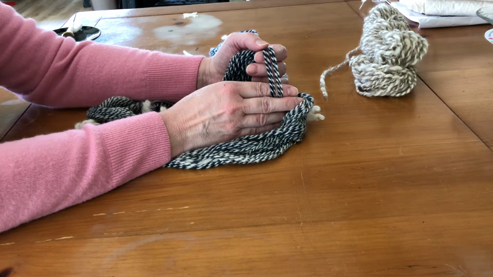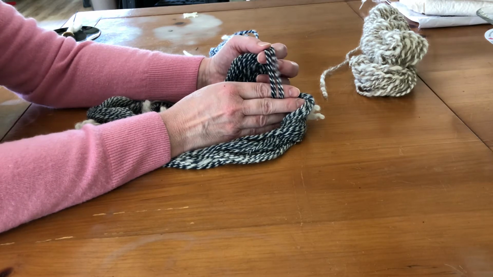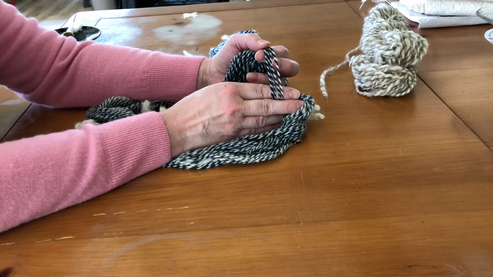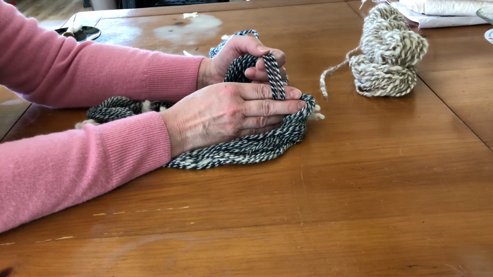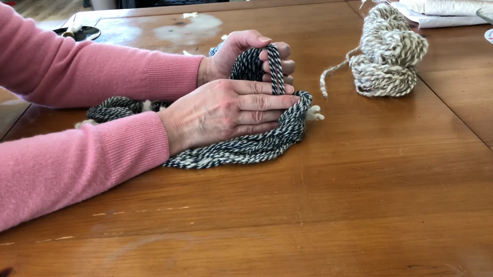Because plying is slightly untwisting. It's counter spinning, it's counter twisting. It takes a little bit of that, and these 2 separate singles ply to form a finished yarn. It's kind of technical, but we'll just leave it at that.